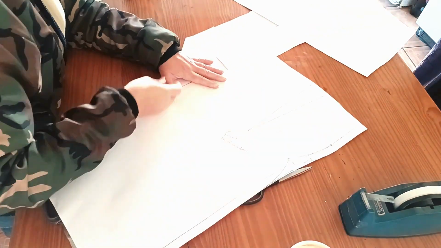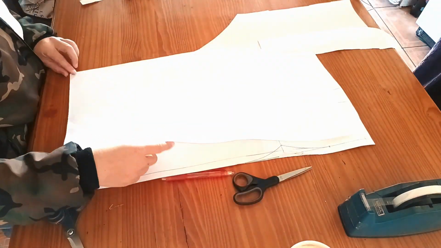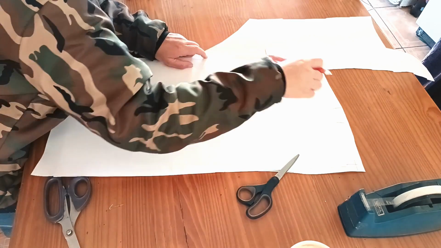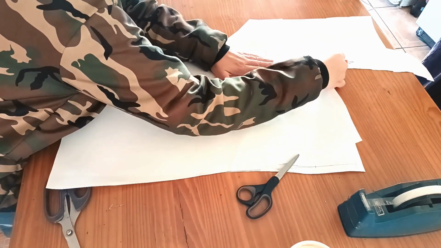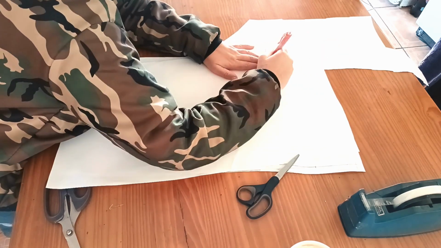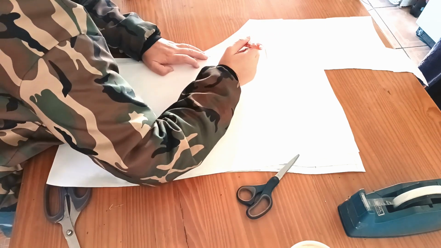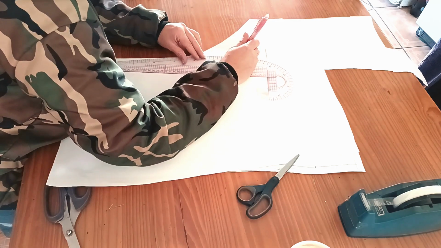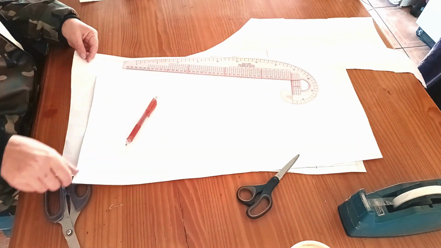Taping the stuff together as needed, because it's highly important. And here you see me smoothing the back again, because that's how important it is to have it smooth.